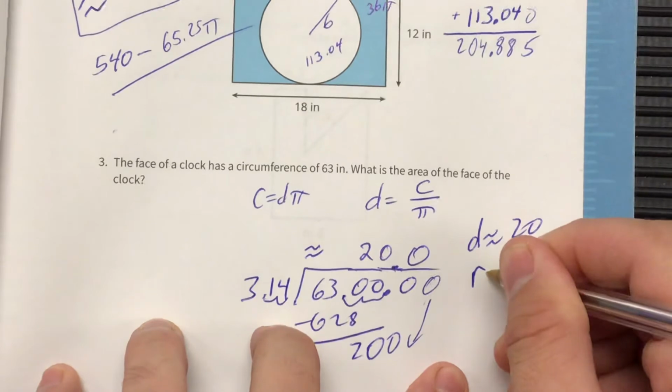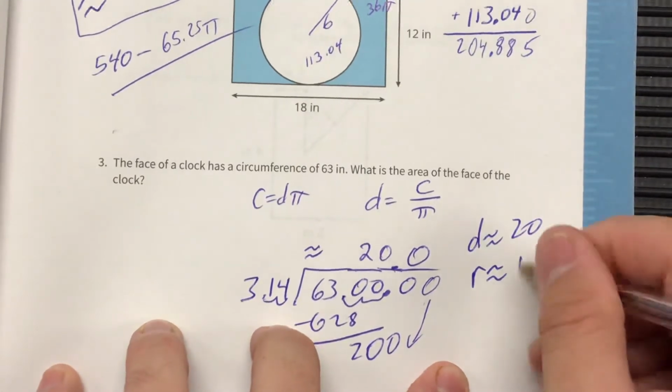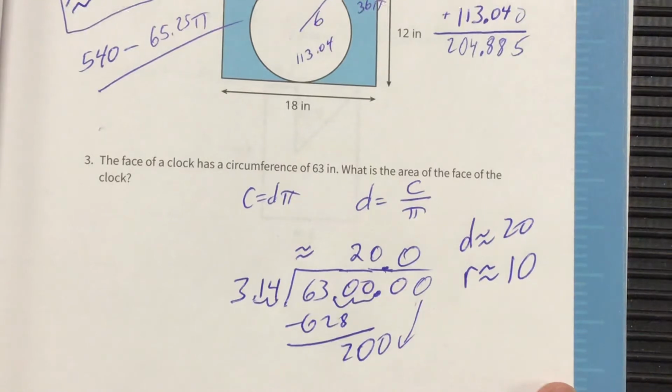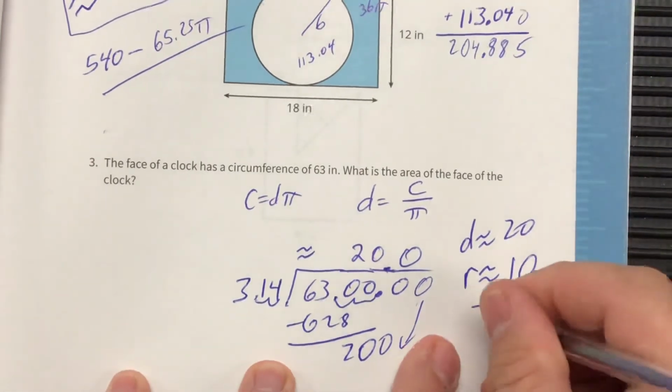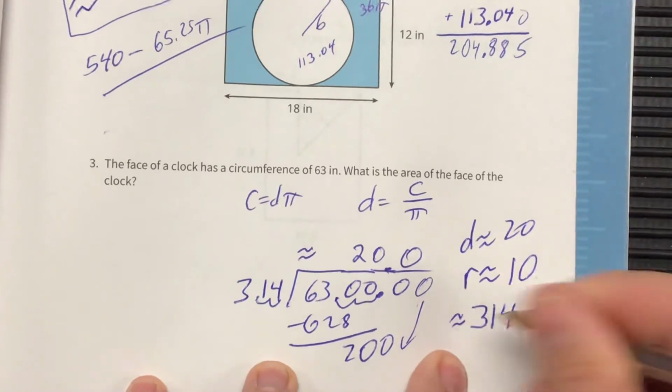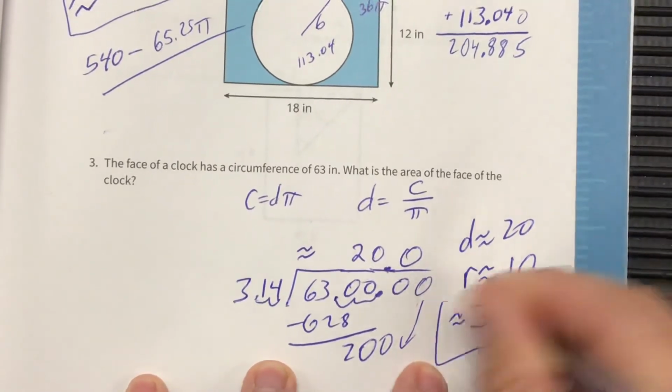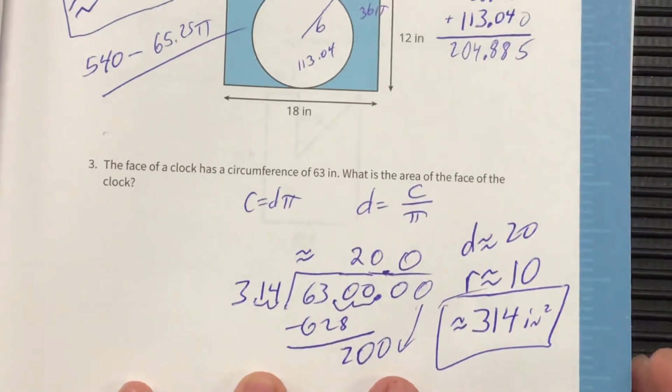That means the radius is what, Rylan? 10. And how do I find the area with the radius of 10? Square it. What's 10 squared? 100. What's 100 times 3.14? 314. Label? Inches squared. 10 squared times pi.